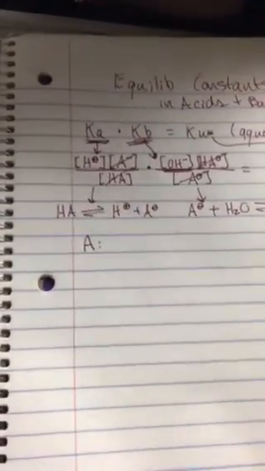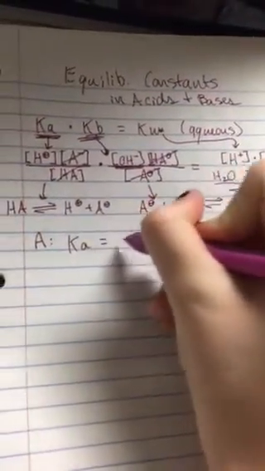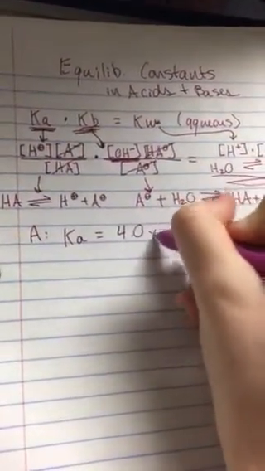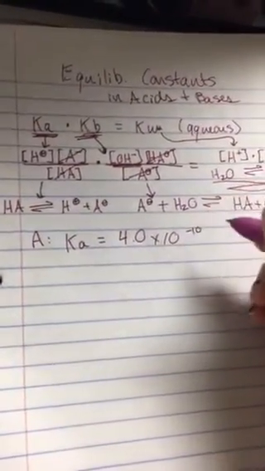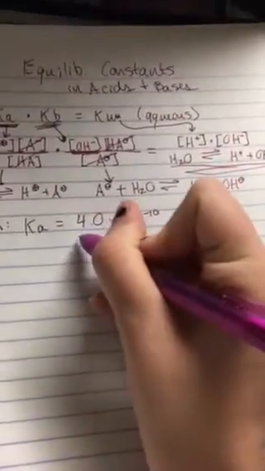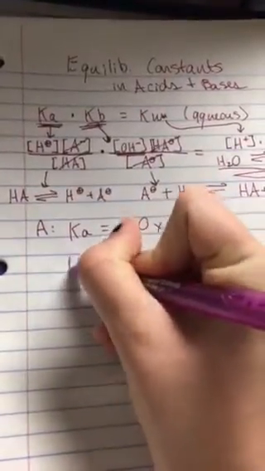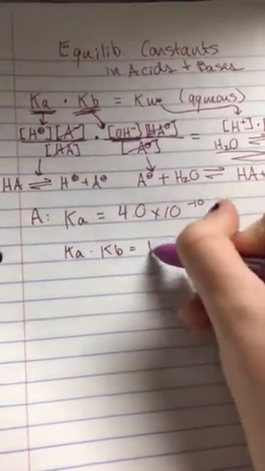Okay, so the first one has a Ka equal to 4.0 times 10 to the negative 10th. The Ka times the Kb is equal to Kw.